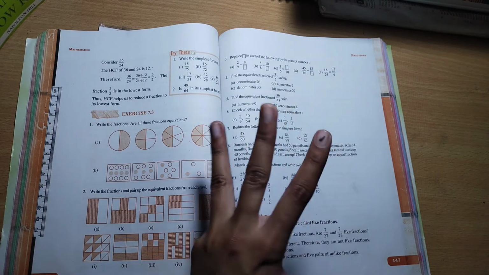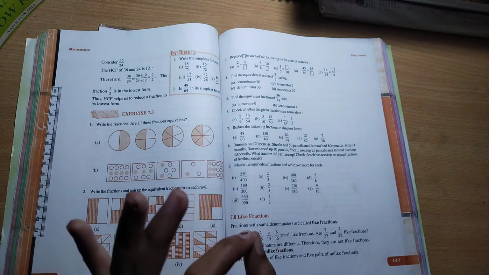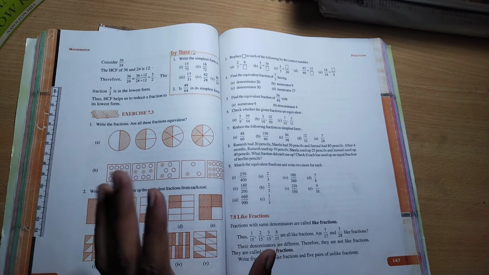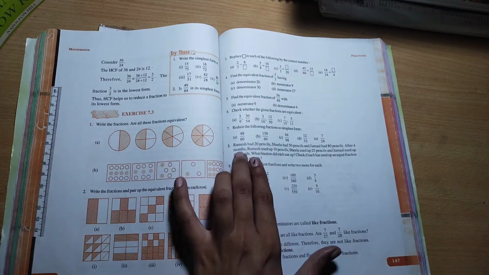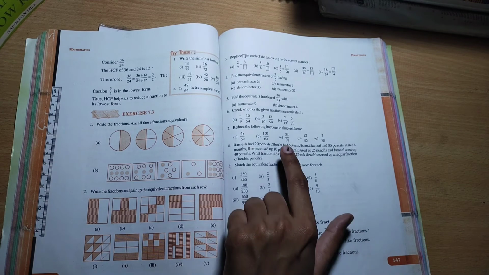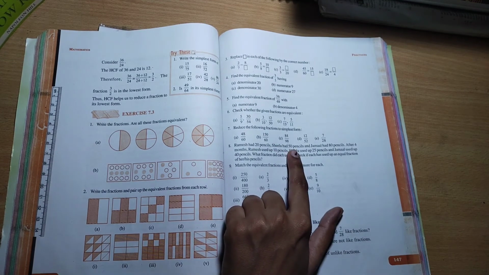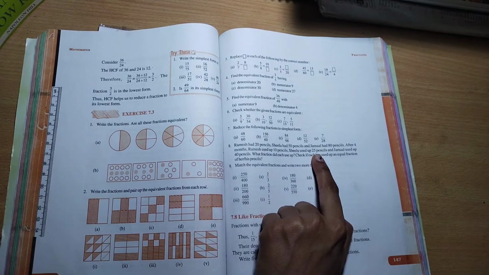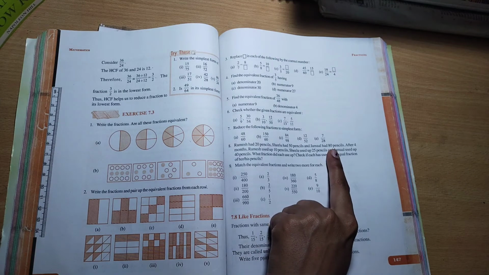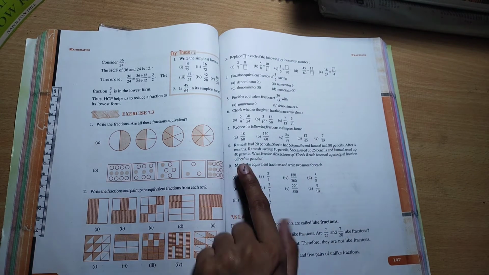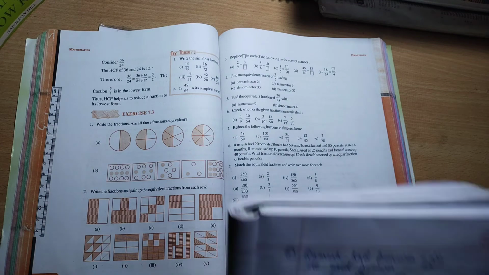Now there are 3 students given over here, so we will solve each of them individually. Like Ramesh had 20 pencils, and how much has he used? 10 pencils. Shilu had 50 pencils, how much has she used? 25 pencils. Jamal had 80 pencils, how much has he used? 40 pencils. So the first one, very quickly I have just written for you.